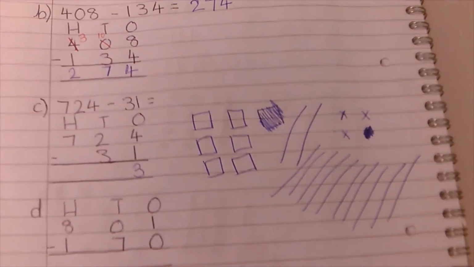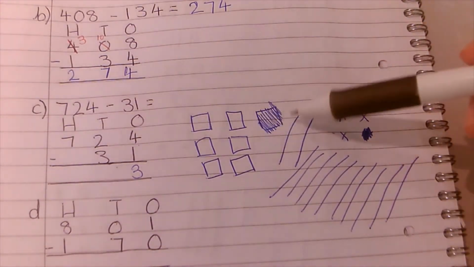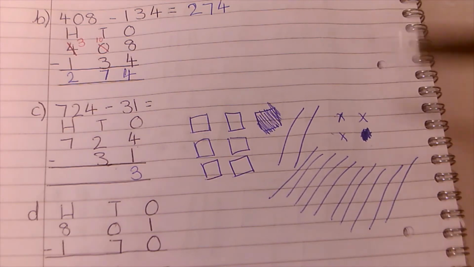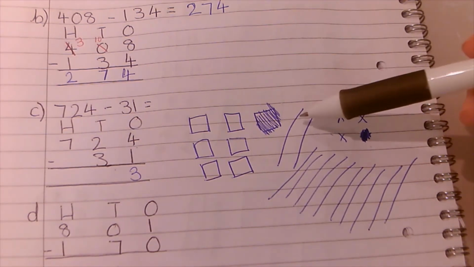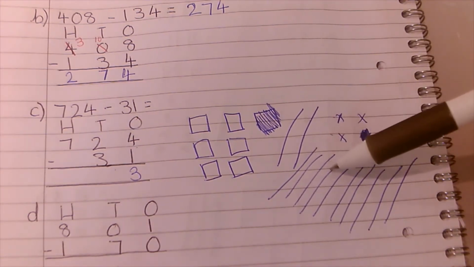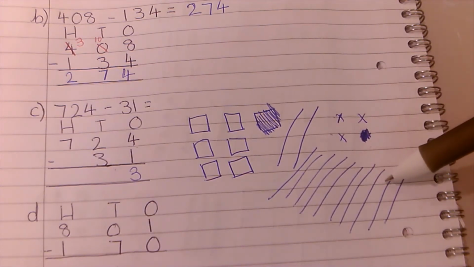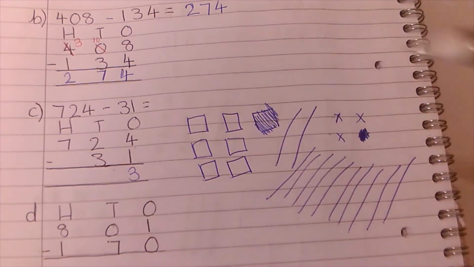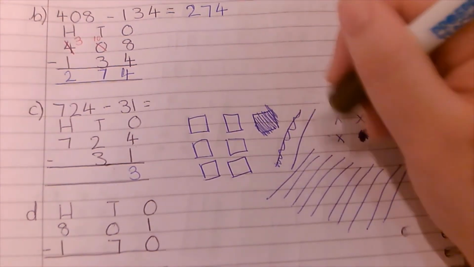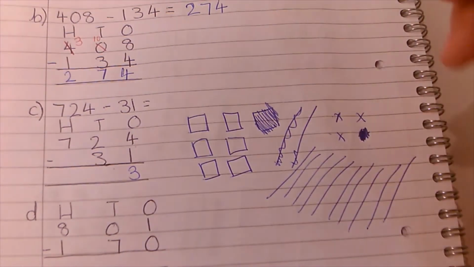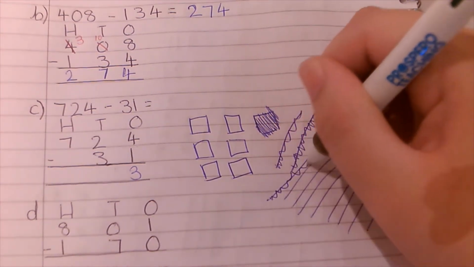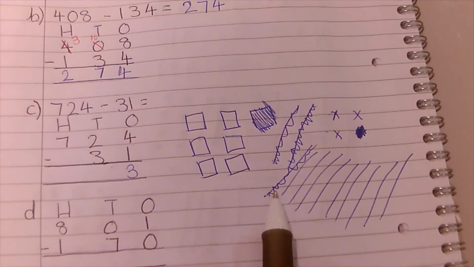So if I started with 2 and I've added 10, how many should I have now? I should have 12. So let's count just to check. 1, 2, 3, 4, 5, 6, 7, 8, 9, 10, 11, 12. Perfect. So now I have enough. I can subtract 3. Let's cross them out. 1, 2, 3. How many tens have I got left?